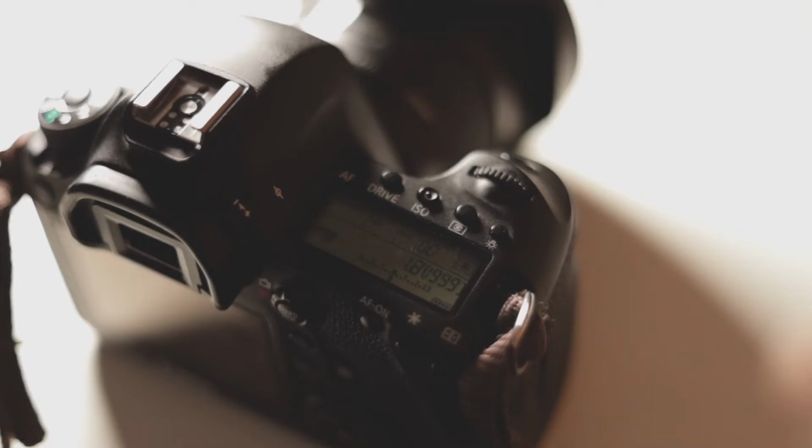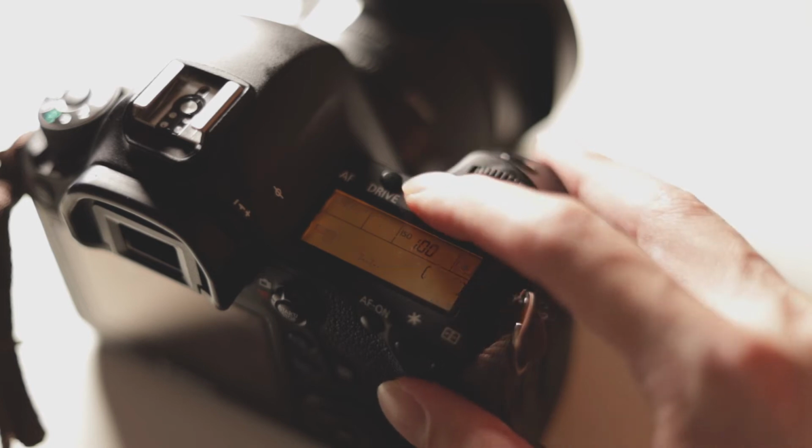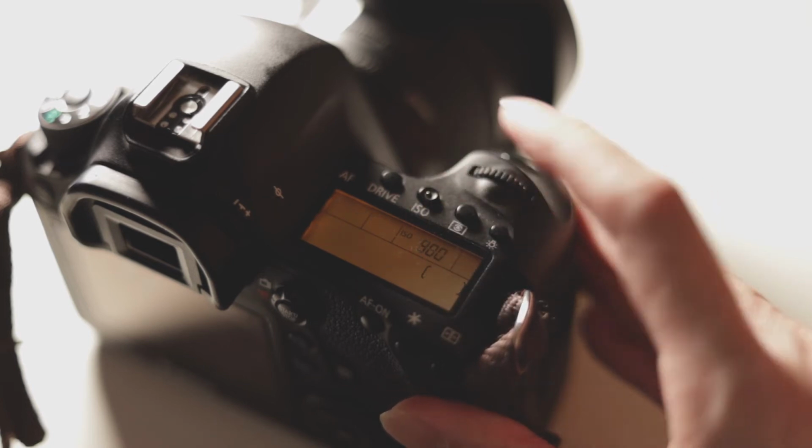Okay, so now we've got the aperture and the shutter speed. Then how about ISO? ISO, you can think of it as an artificial light. In case you found the perfect combination of shutter speed and aperture for your shot, you'll want to further fine-tune the brightness of your picture by adjusting the ISO.